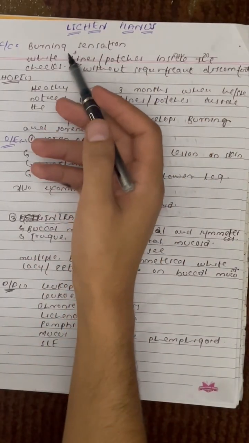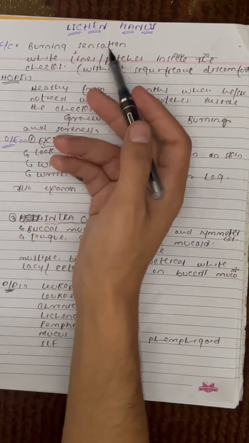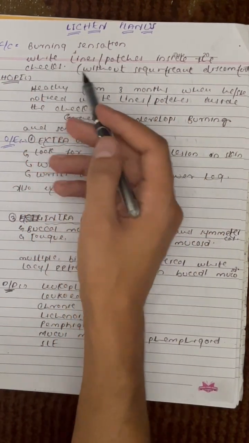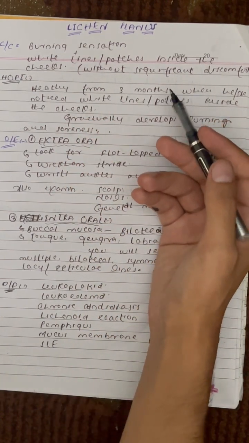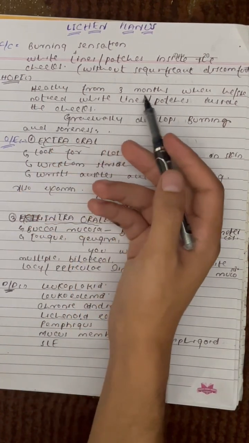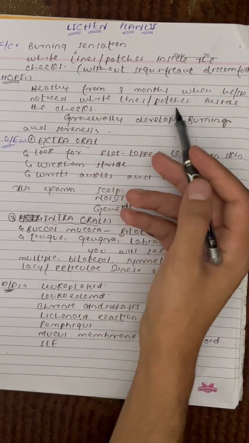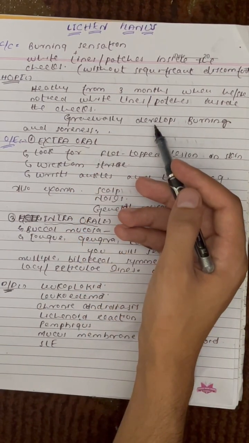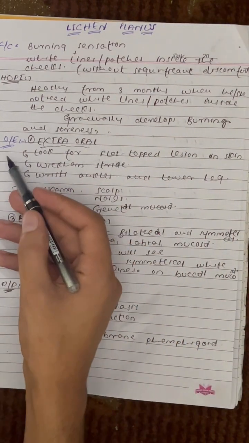Lichen planus. So the patient will come with a chief complaint of burning sensation and white lines or patches inside the cheeks without significant discomfort, right? Now coming to history of present illness. The patient will have been healthy until 3 months ago, when he or she noticed white lines or patches inside the cheeks, which gradually developed burning and soreness, right? Then let's come to the examination.